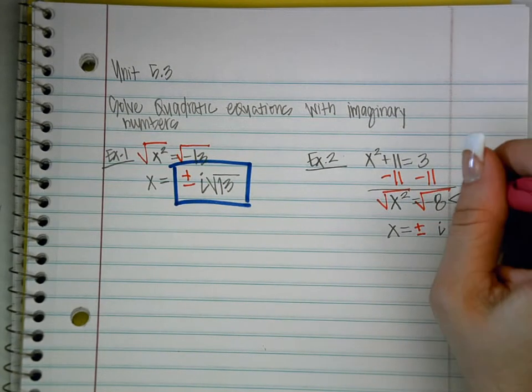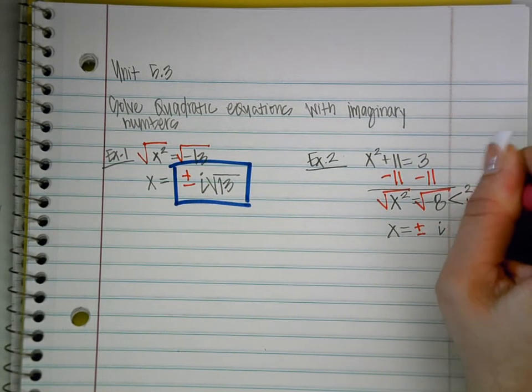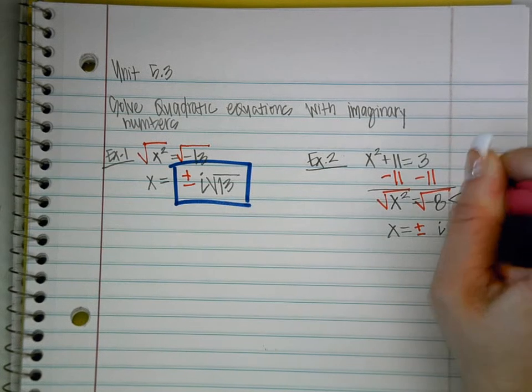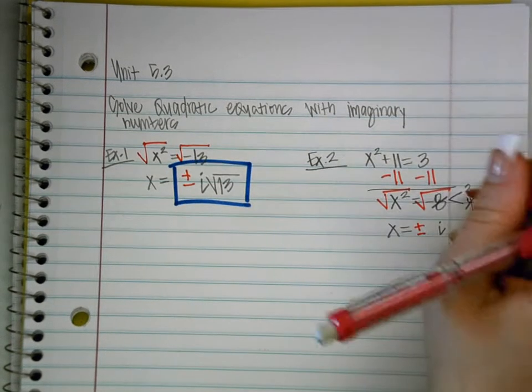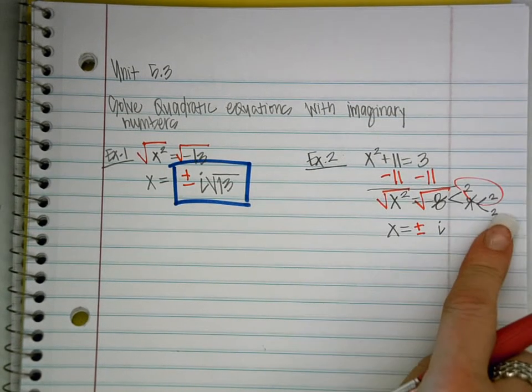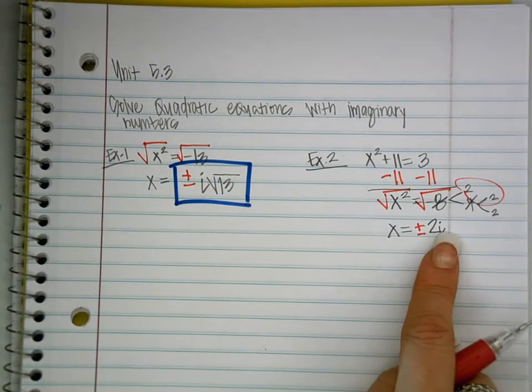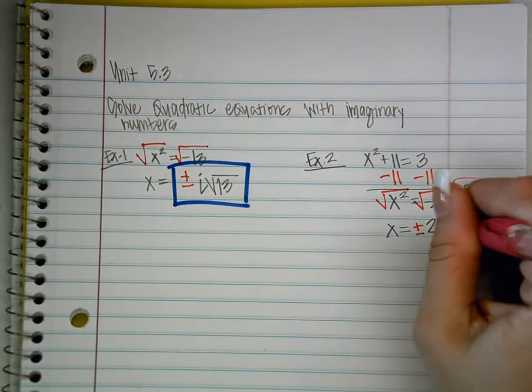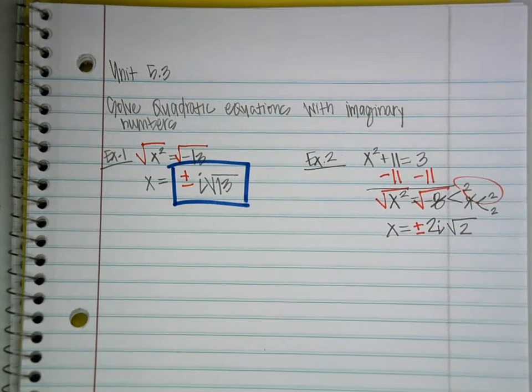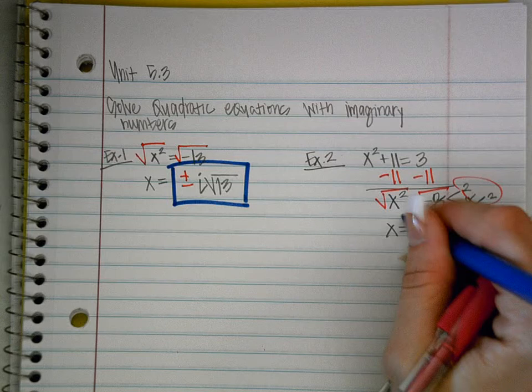Yes, that breaks down to 2 and 4. 4 breaks down to 2 and 2. So we're going to be able to take out a pair of 2's, leave a 2 behind. We always put the number in front of the i, and then anything that's left behind still stays in the radical. So the answer I'm looking for is plus or minus 2i root 2.